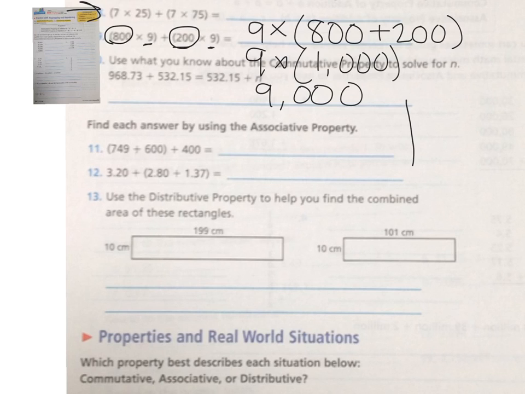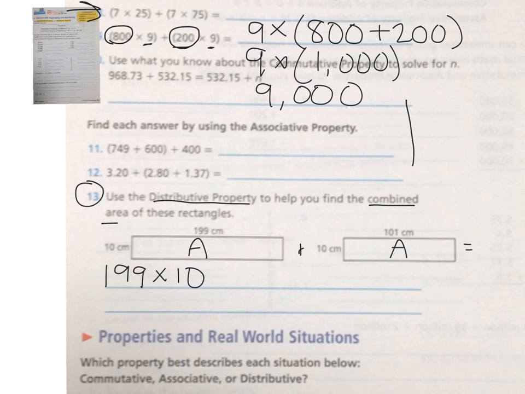So here are a few more examples. Let's look at number 13, because number 13 is a real-life example of how you would use this skill in your life. So it says, use the distributive property to help you find the combined area of these rectangles. So we need to find the area of this rectangle and the area of this rectangle, and then combine those together for a total. Okay, so if we wrote that out, it would be 199 times 10, because we know area is length times width. And then we would have to add that to this rectangle over here, which is 101 centimeters times 10 centimeters.